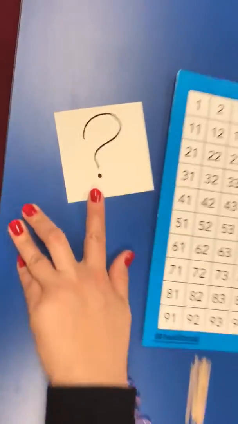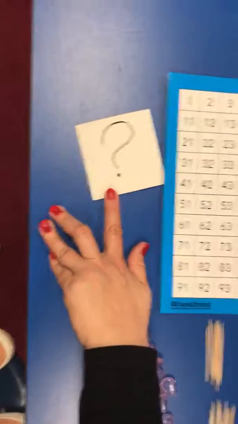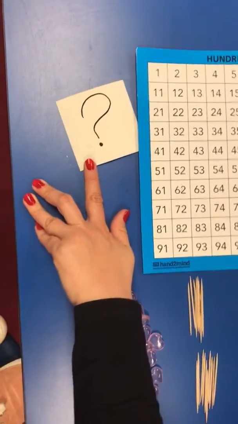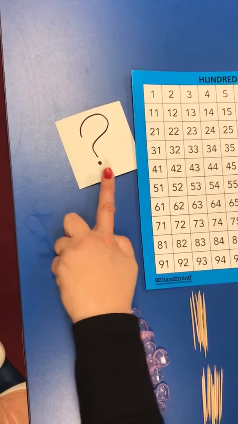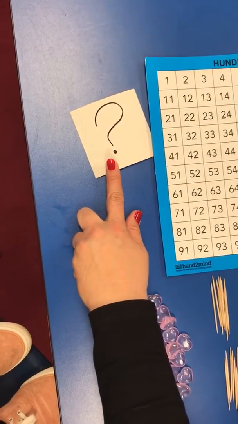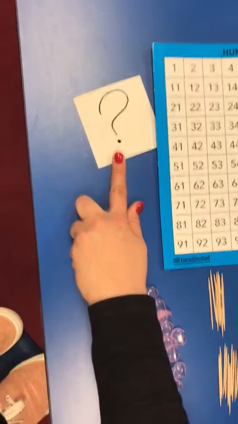Ooh, did you notice over here? I have a question mark. Do you remember that from the other day? I told you about question marks. You'll see this when something asks a question, when there's a sentence that asks a question, like, how are you today? Do you like to eat bugs? Okay, those are both questions. That's when you use a question mark.